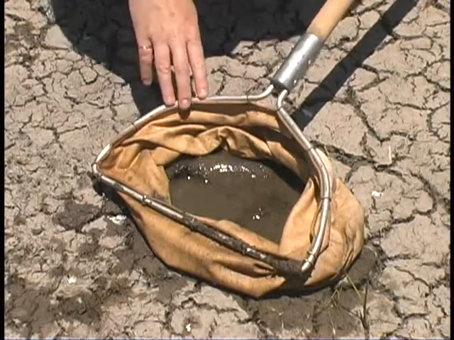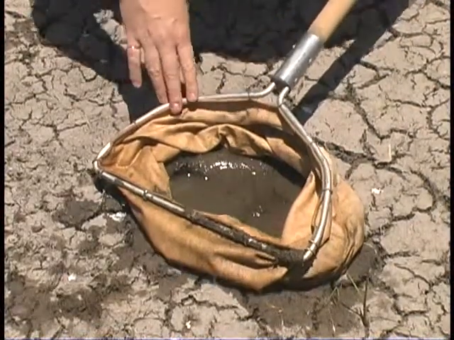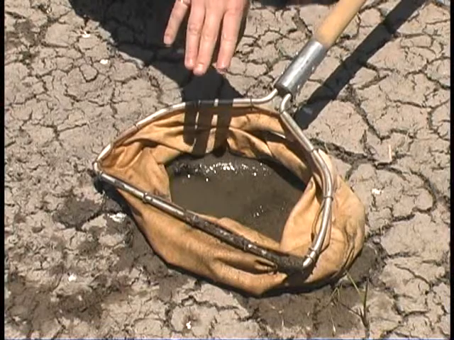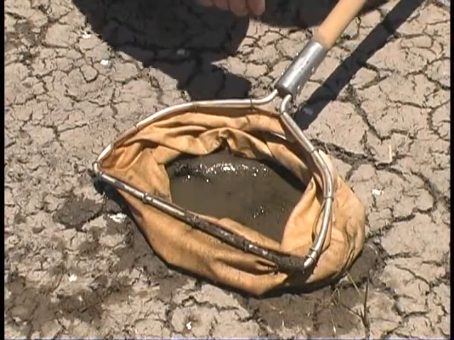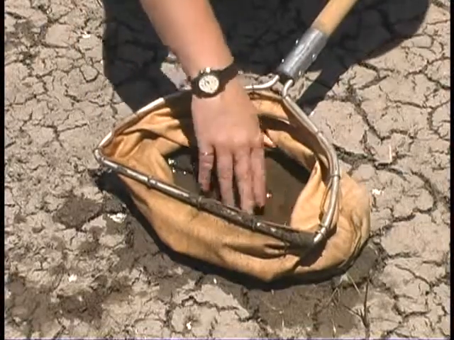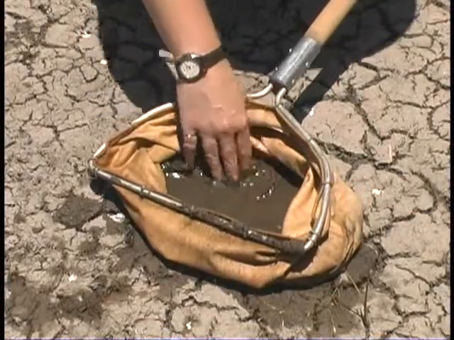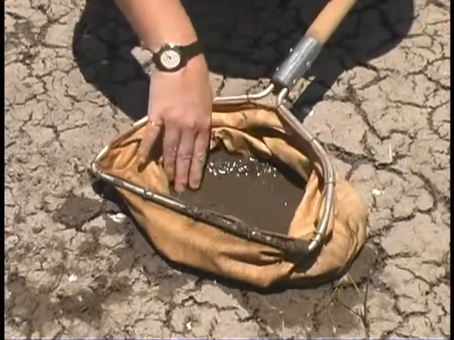So now you've got your D-net here. You've got the material that you've collected. You can either dump this into a container and pick out the arthropods from there, or you can kind of do it roughly in the field. Just sort of poke your way through and look for nymphs, larvae, and so forth.